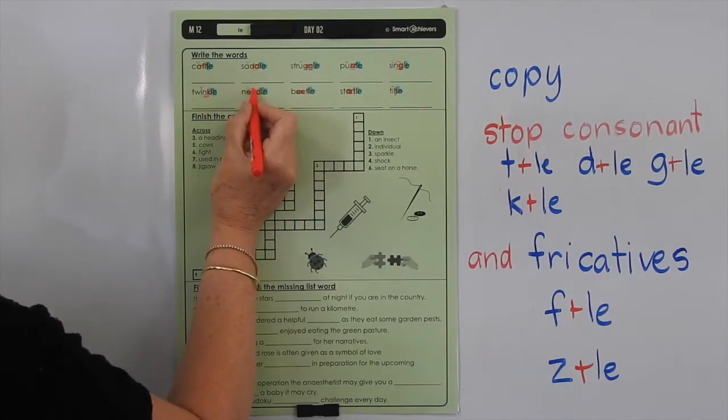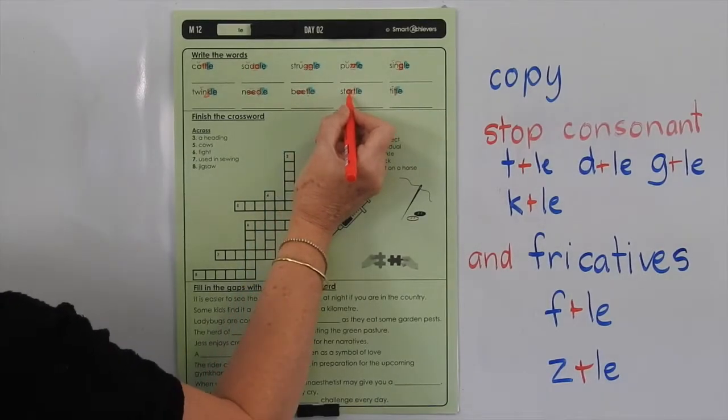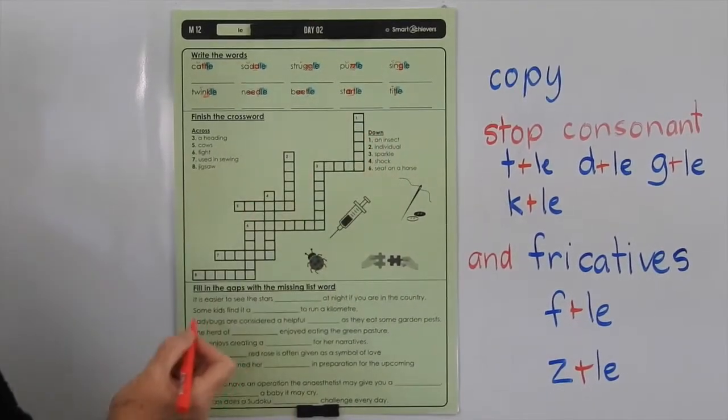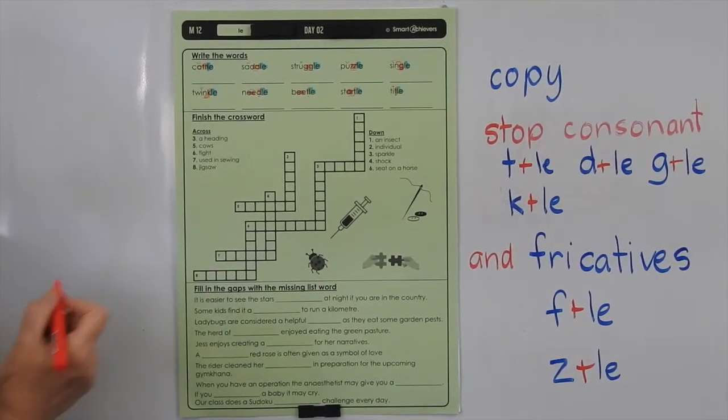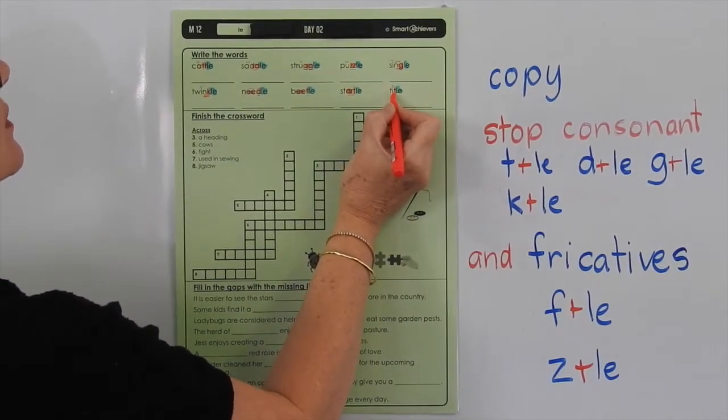Now here we go to a long vowel sound, so we only have 1 consonant after a long vowel sound. Any R-controlled vowel makes a long vowel sound, so we've got 1 consonant there, and the one consonant here.